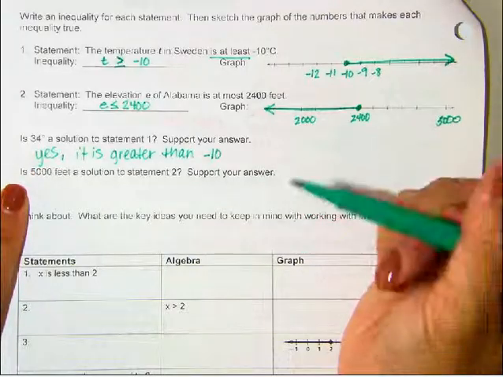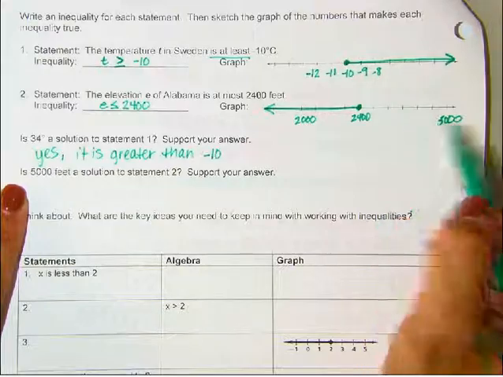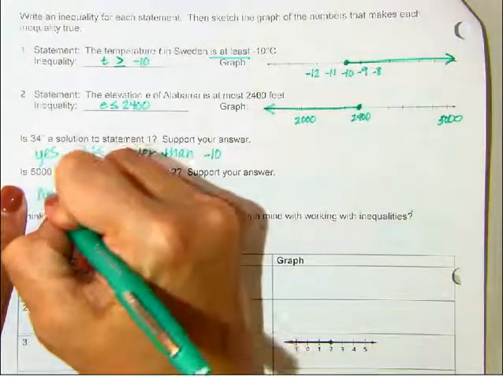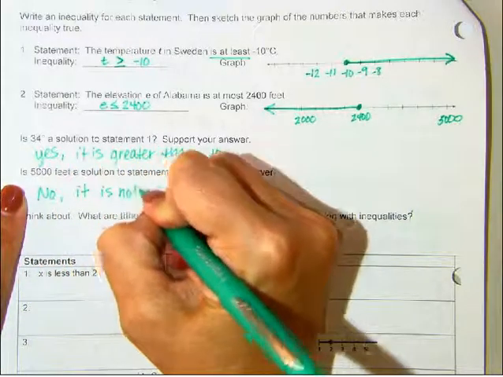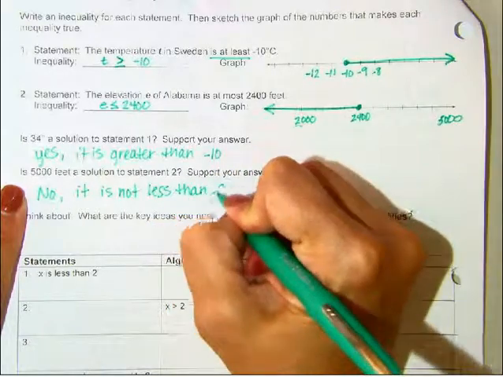And then it asks, is 5,000 feet a solution to statement number 2? Well, again, it's off far to the right, but my graph actually goes to the left, so this would be no. It is not less than, because it needs to be less than 2,400.